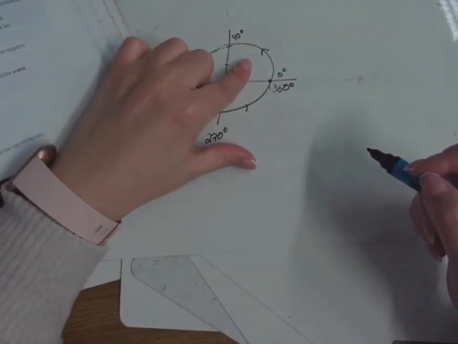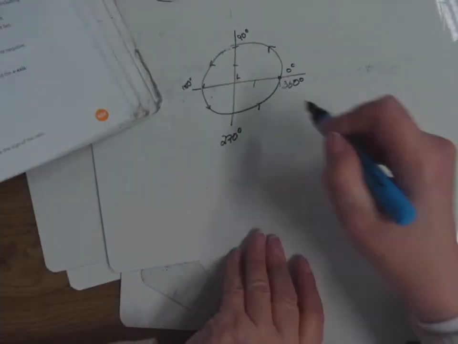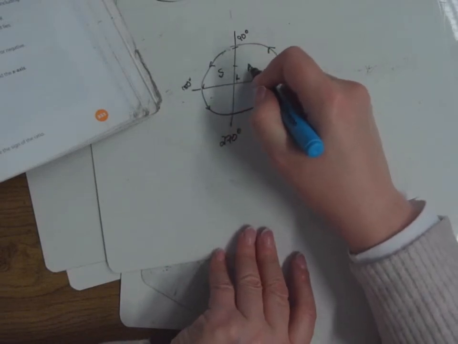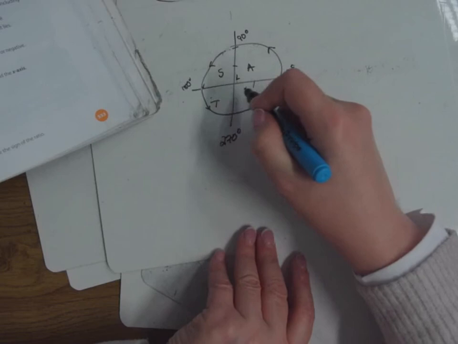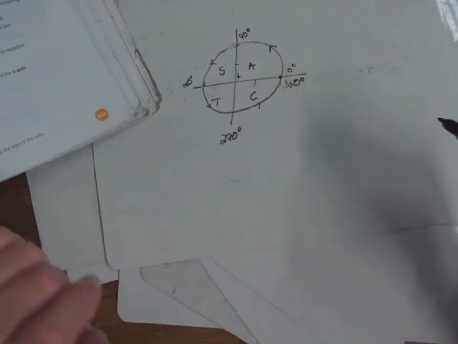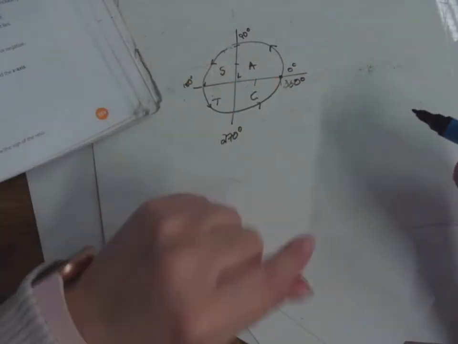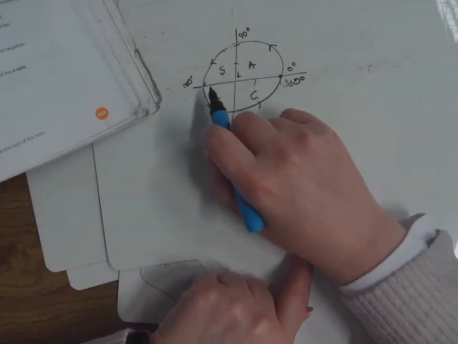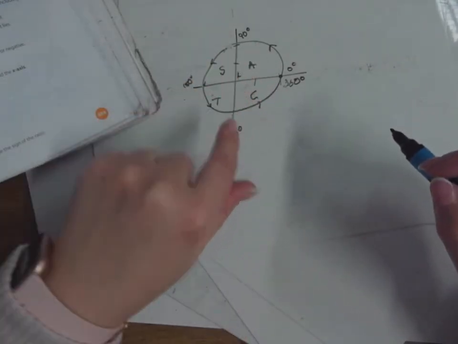Right, then you remember, do you watch Sex and the City? You all know that show I'm talking about, don't you? Sex and the City, do you watch it? Right, Sex and the City, that's how I remember it. If you don't watch Sex and the City, remember CAST, okay? C-A-S-T.